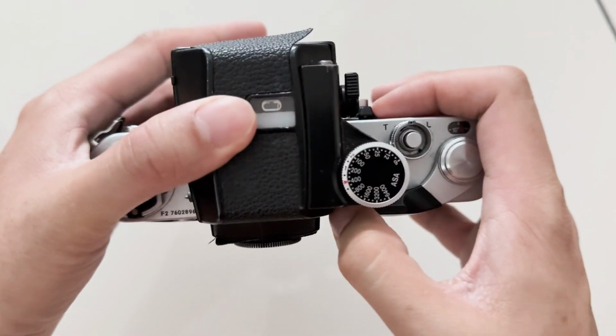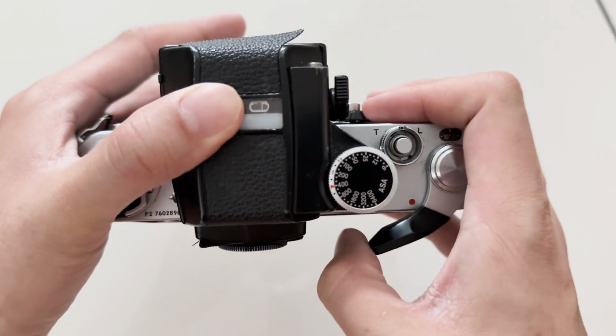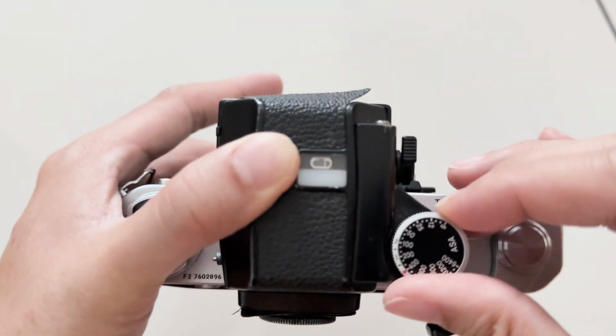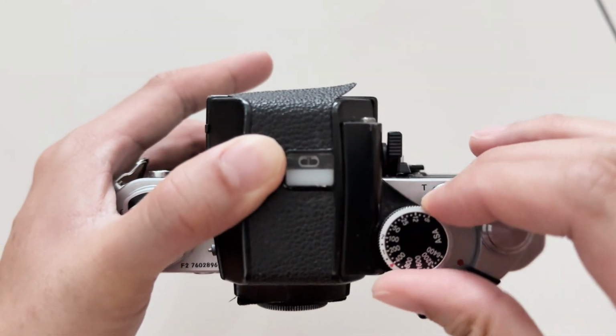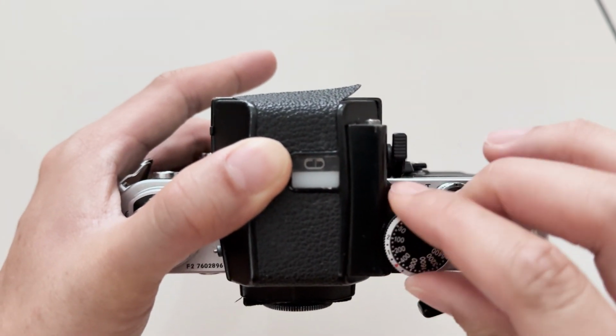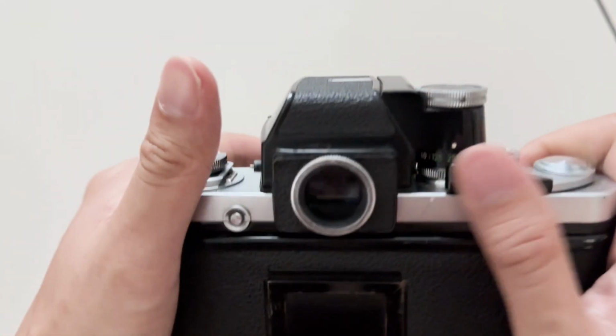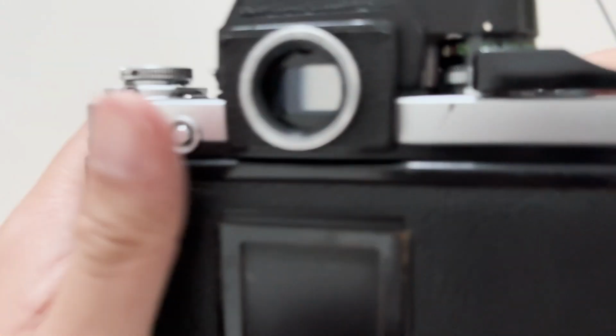You can see here, the moment I turn it on, the meter reacts to light, and as I change the shutter speed, you can see that it changes according to my setting. So the light meter is actually responsive. And the same thing, turn on. Let's see inside. So you can see the meter in the viewfinder. And sorry, it's not very clear now.